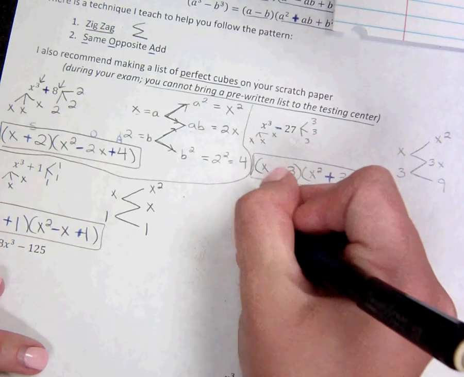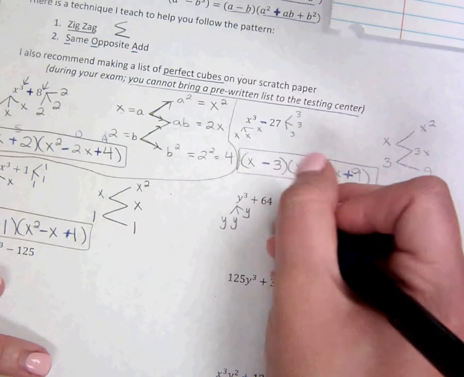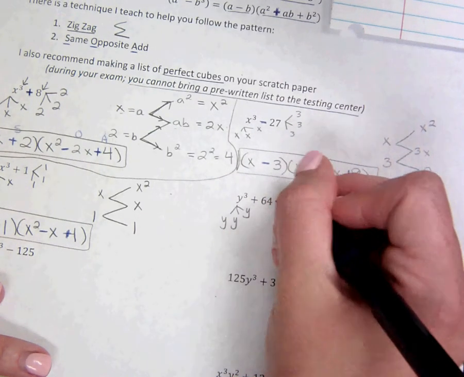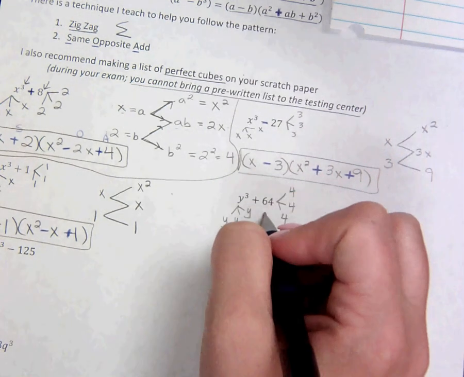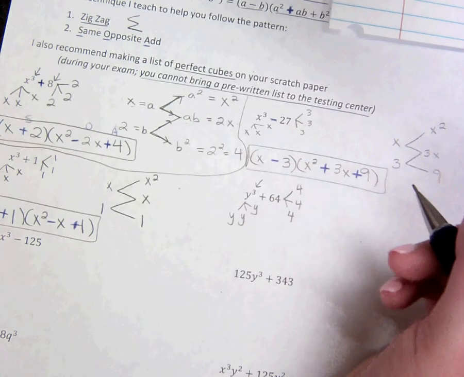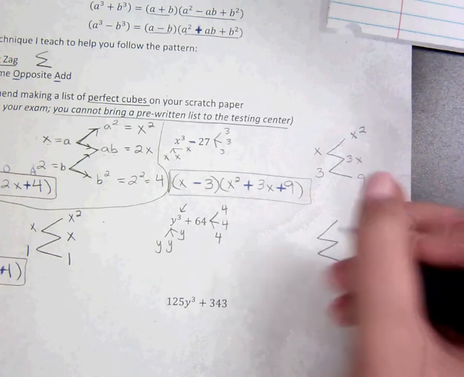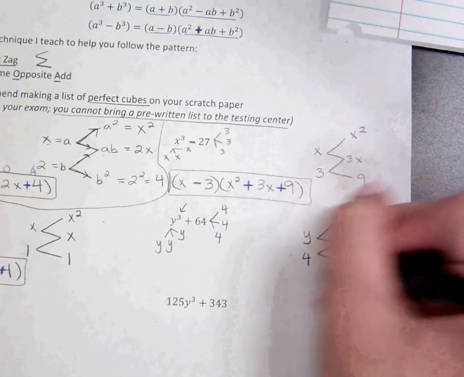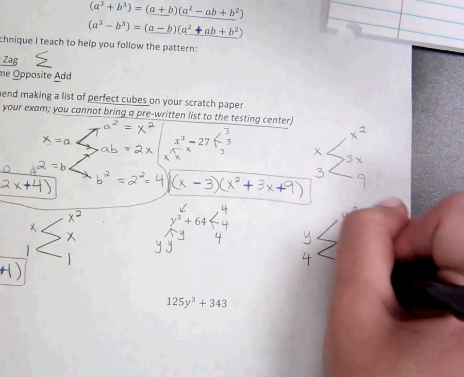Let's try it again. We have y, y, and y. We have 4, 4, and 4. Careful here, 64 is a perfect square and a perfect cube, so it's the cube that gives it away. We'll set up our zigzag. We have y and 4, square, together, square.